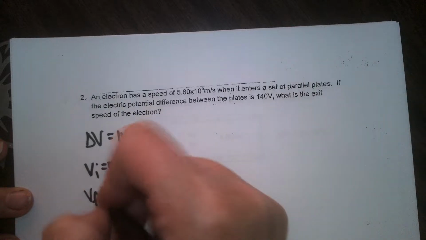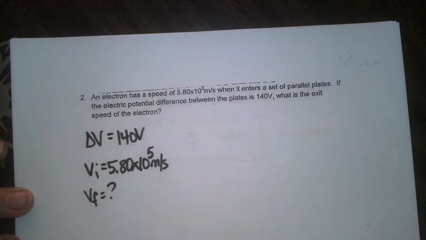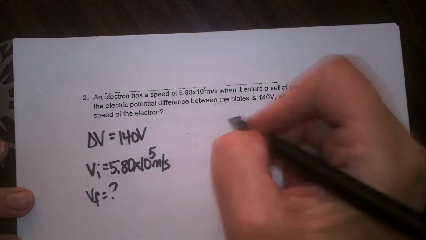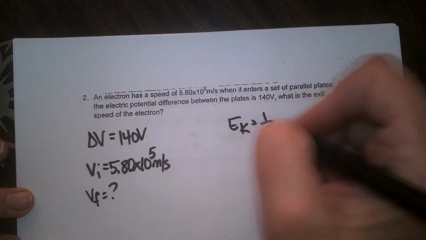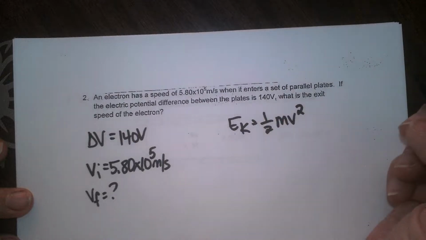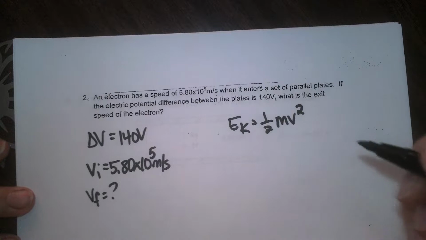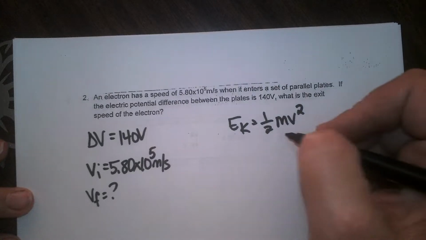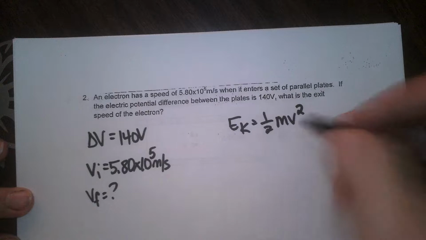VI and VF. When we're talking velocity and we know that we're sitting between a set of parallel plates, we're going to find velocity using 1/2 mv squared. Now, do we have the mass? Yes. And it's what?